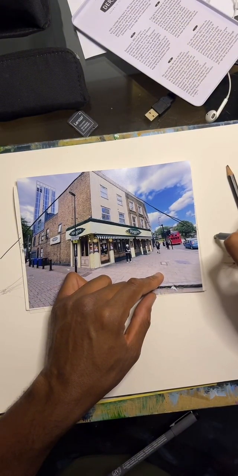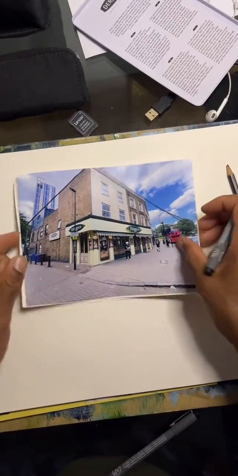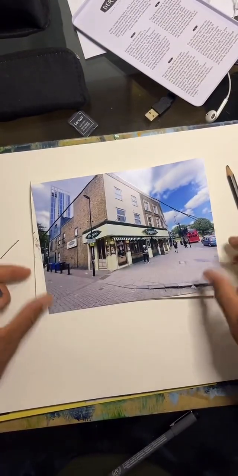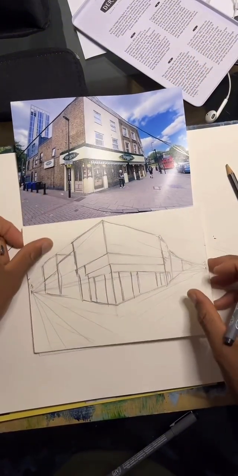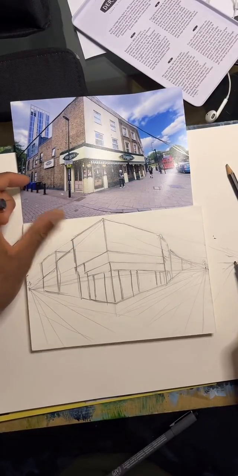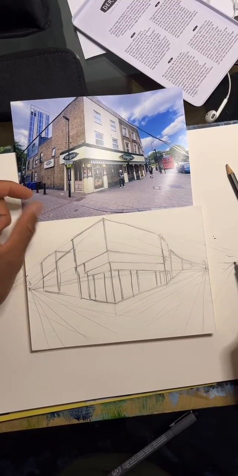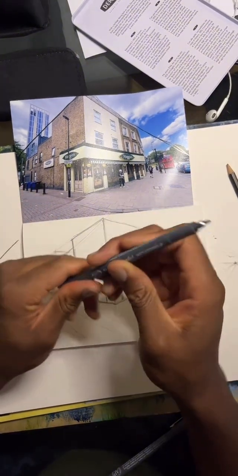So the vanishing point is actually off the page, and that's what I've done here, basically. So with this one now, I've kind of tried to emulate that here, where I put my vanishing point kind of around the same point here. Hopefully I'm explaining that right.